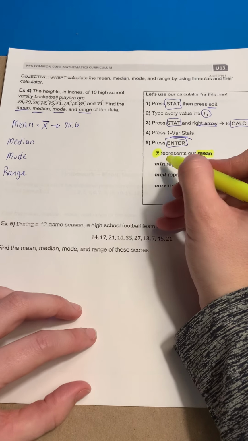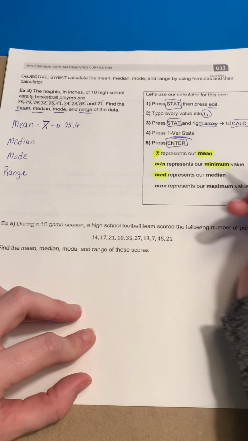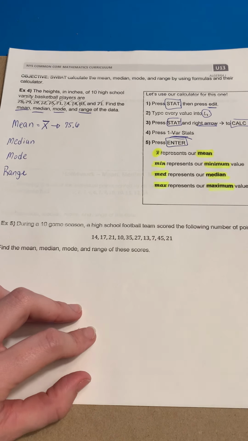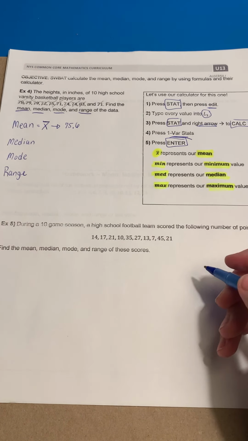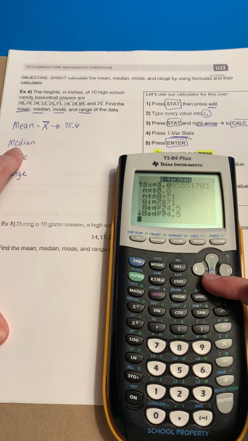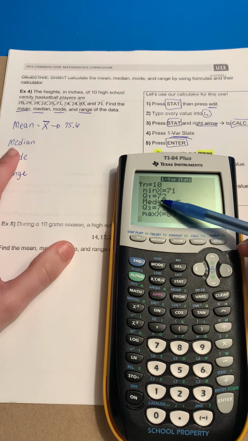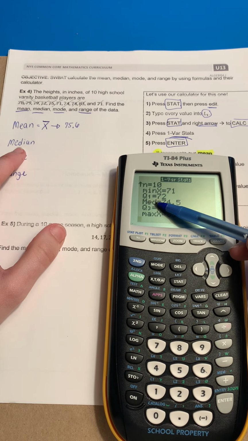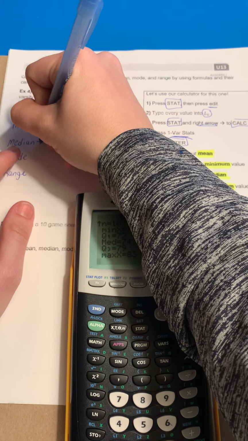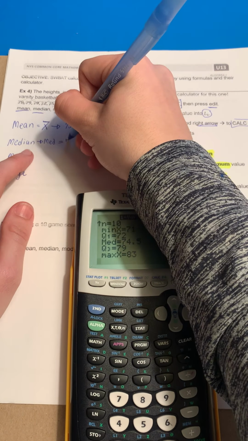Our next few pieces of notes over here: it says the MIN is going to represent the minimum, MED is going to represent our median, and MAX is going to represent our maximum. So I already saw a mean. I'm going to go back in my calculator. The next thing I want is the median. You're going to keep scrolling down to the very bottom, and you'll get these 5 pieces of information that are going to be helpful. Median is MED. Okay, that's what our note says that we just highlighted. MED is median, so let's write that. And the median is, in the calculator, 74.5.